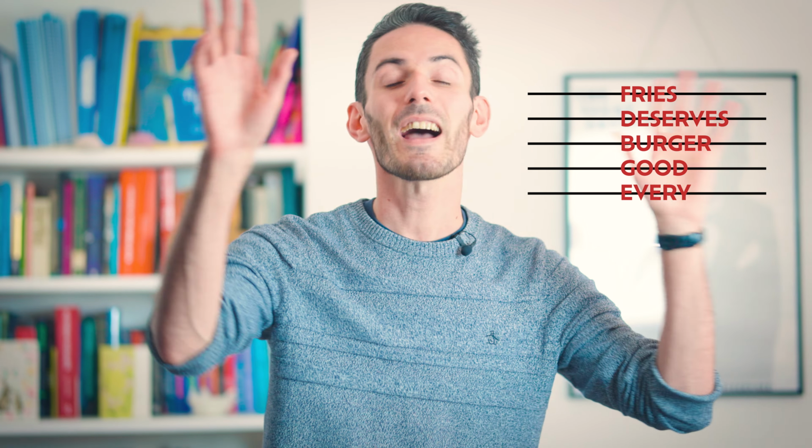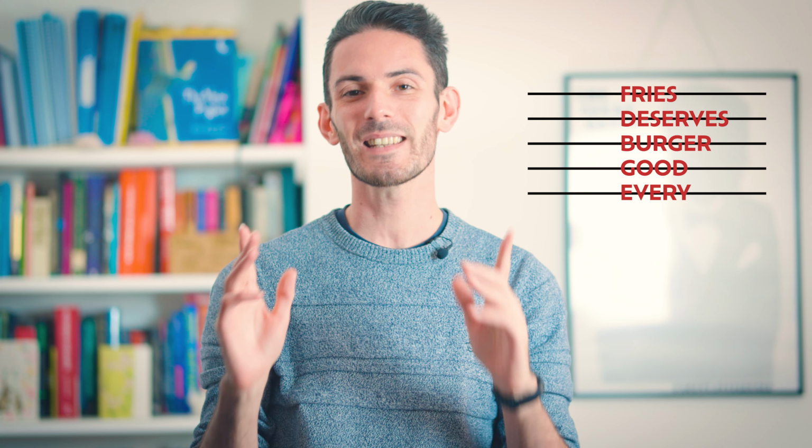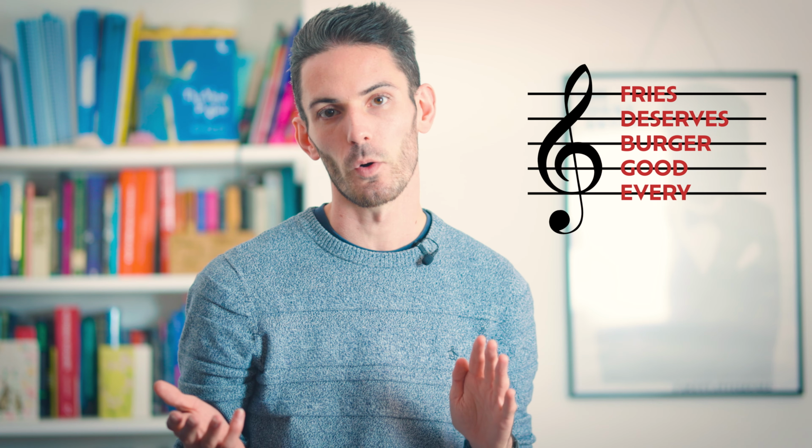But the thing is, that is only true for sheet music that has a very particular symbol at the beginning. And that symbol is this one. Now, even if you're not musical at all, you've almost certainly seen this symbol before. And most people, if asked, would tell you it's called a treble clef.